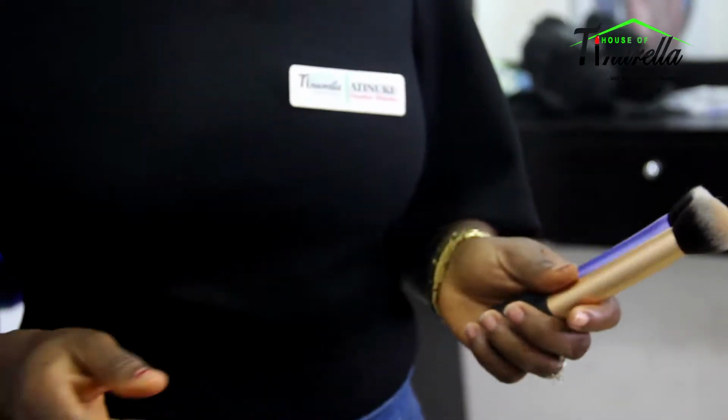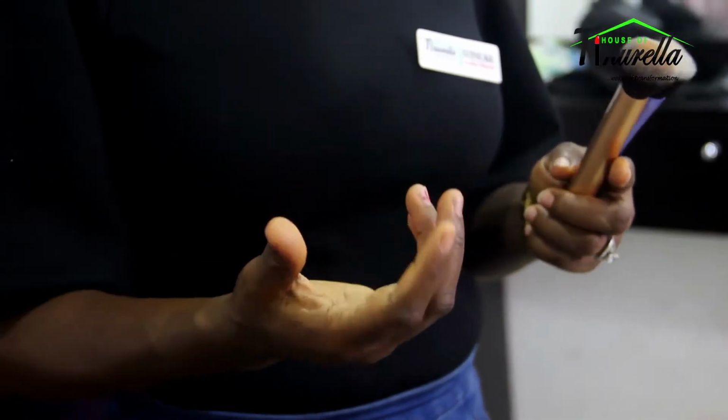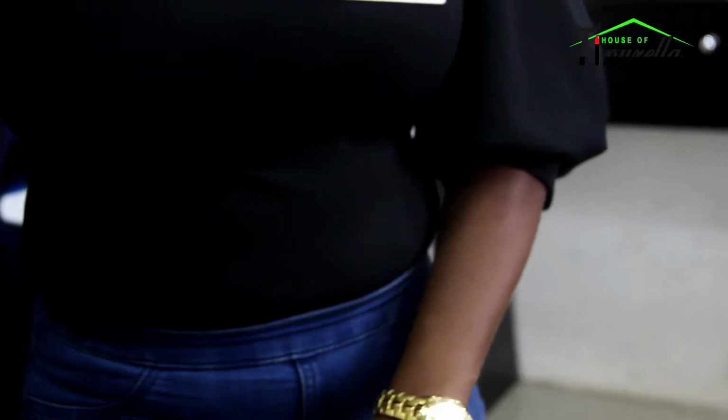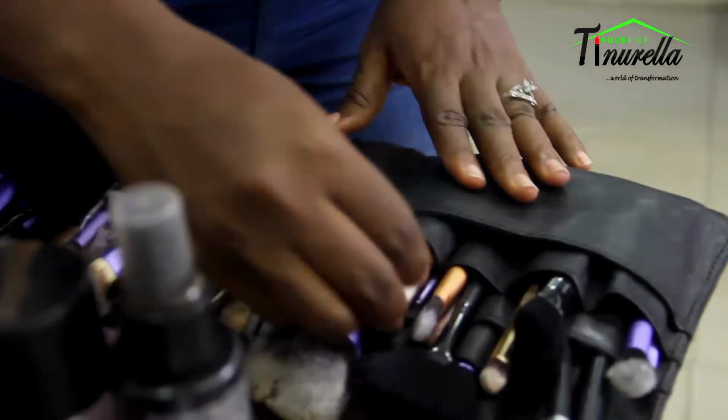It applies very well. So when you are applying your foundation, when you use any of these brushes and it's from a good brand, you can be sure you are going to get a very good result. That's for the foundation. After foundation, we have the concealer brush.